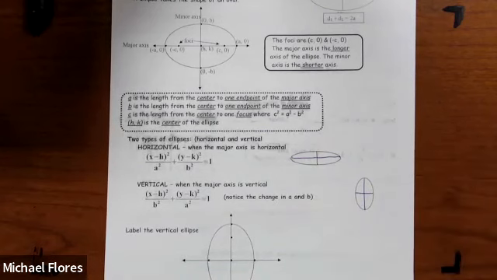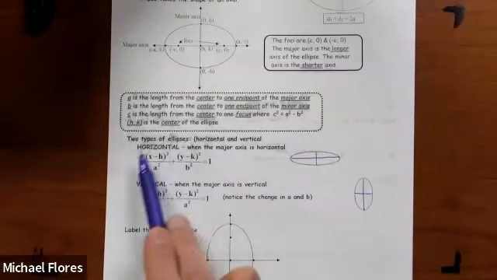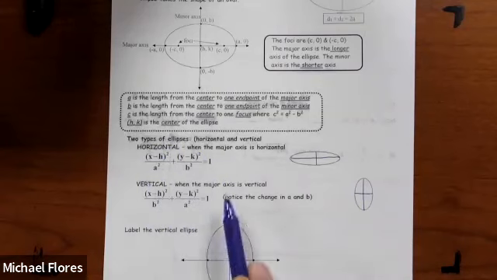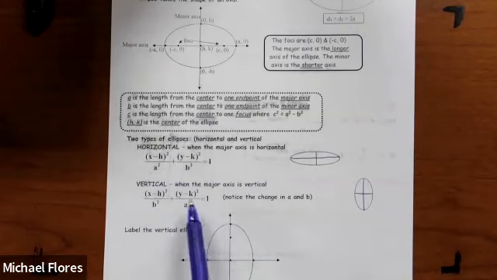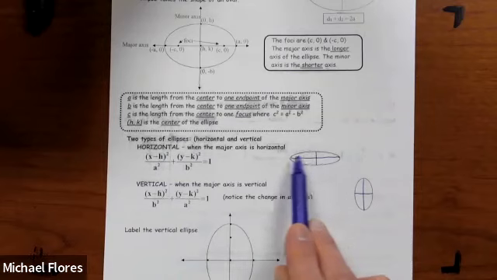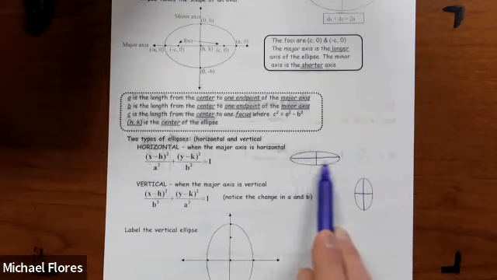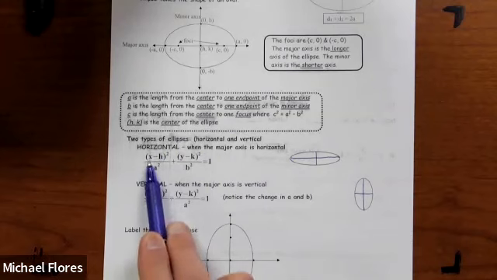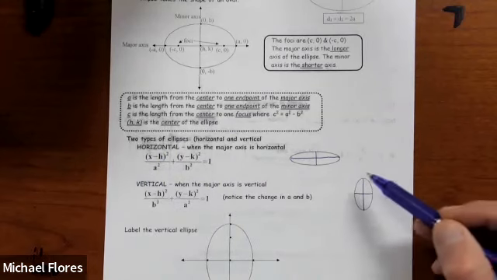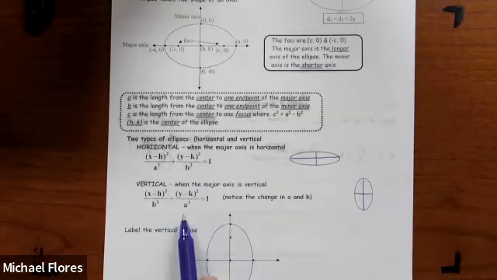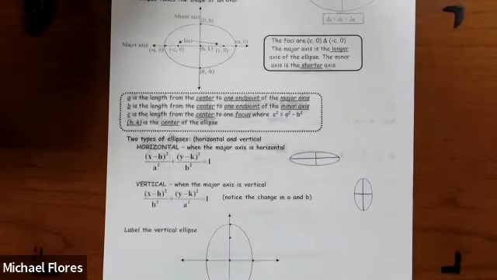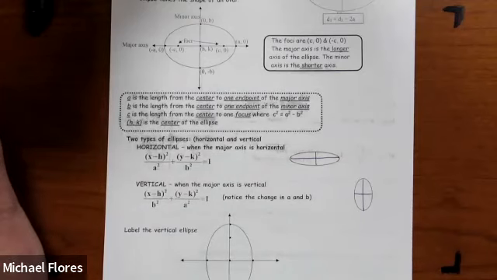Now, but what if they don't give you a picture? How could you tell? Look here at this equation. Here's an equation for a horizontal ellipse. Here's an equation for a vertical ellipse. Do you notice the change in A and B? Wherever A squared is, that happens to tell you which axis is going to be the major axis. So here we have a horizontal ellipse, meaning the x-axis is the major axis, and our A value is under X. Here we have a vertical ellipse, meaning our major axis is vertical, and look, now the A is under Y. That's one way you could tell what you're dealing with without having a graph.